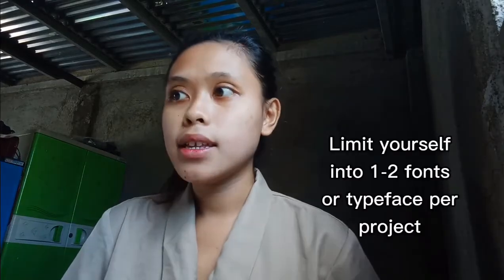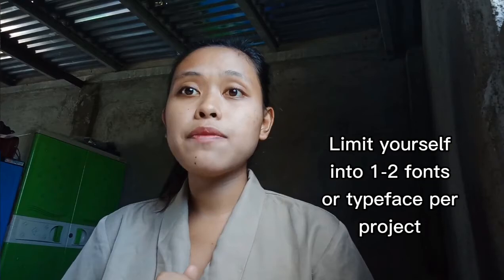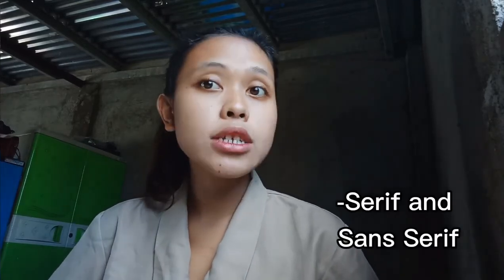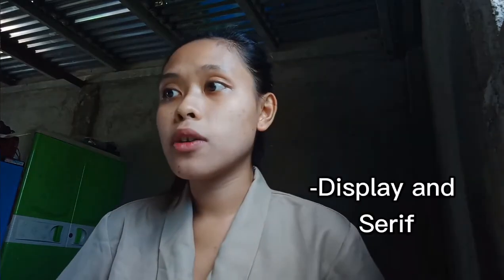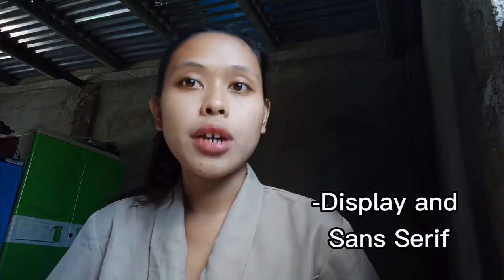So, Student Council President, in choosing your typeface in your design, you should limit yourself to 1 to 2 typefaces or fonts per project. So, you may play with their family fonts for emphasis or contrast. So you may combine the serif with sans serif, or you may combine display and serif, or display and sans serif. So that's all, Student Council President.